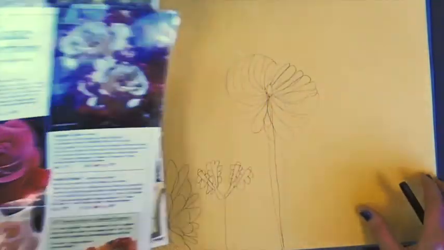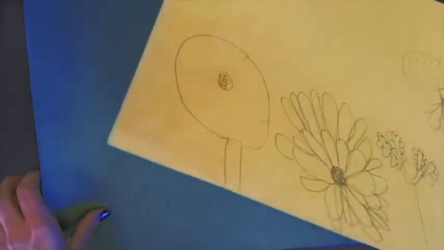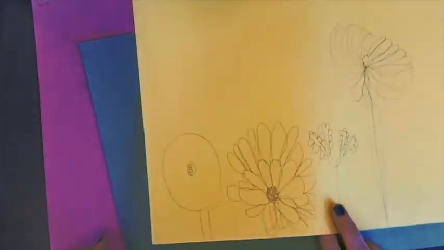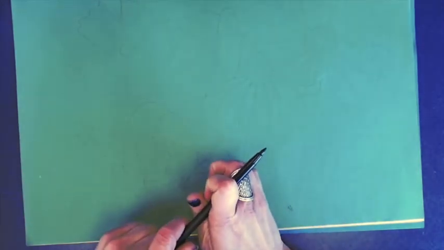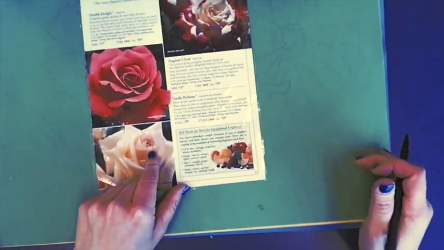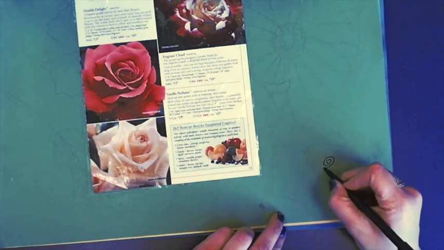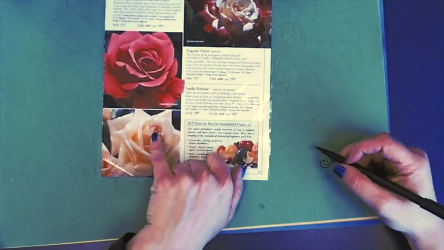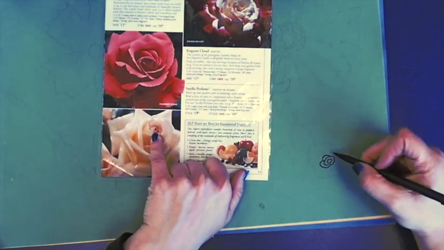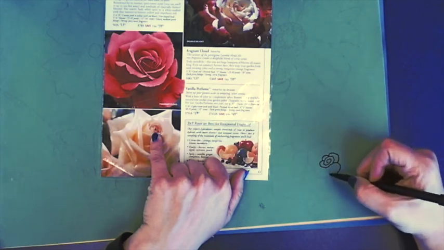Now, I'm going to take a look at one of my other pictures, one of my other papers, and I'm actually going to trace this so that it shows up a little better for you. I'm going to trace it with a marker. So you're actually going to draw with pencil, but I started with a rose I had here, kind of like this. And I started out with my spiral. And then I started with the little petals around here. So I'd make petal after petal after petal.